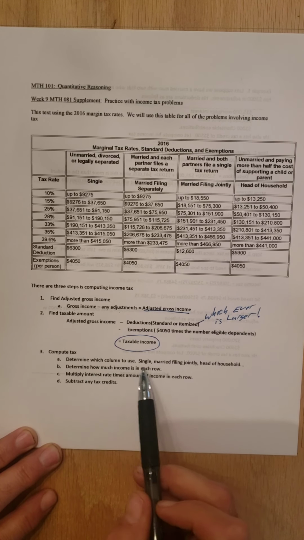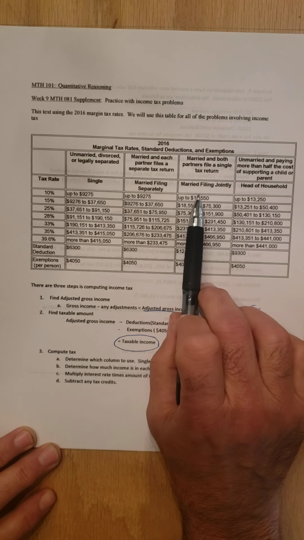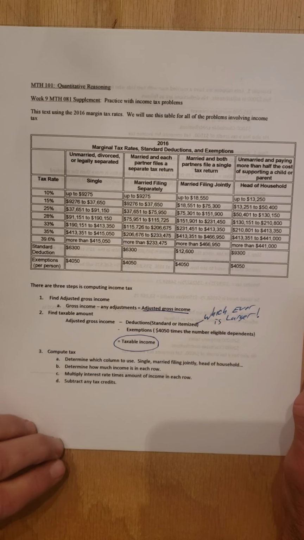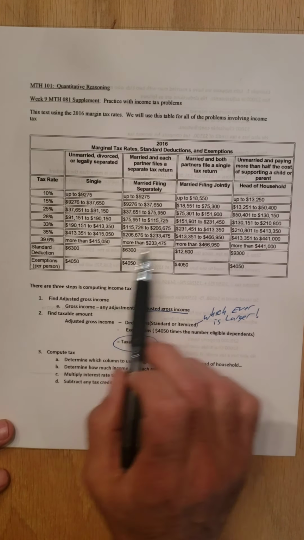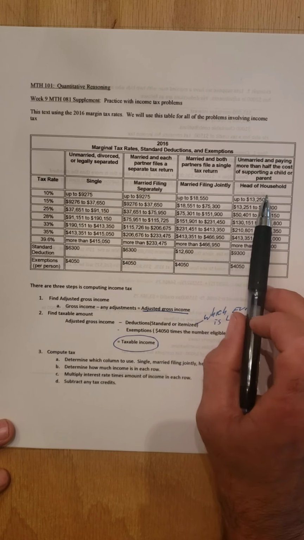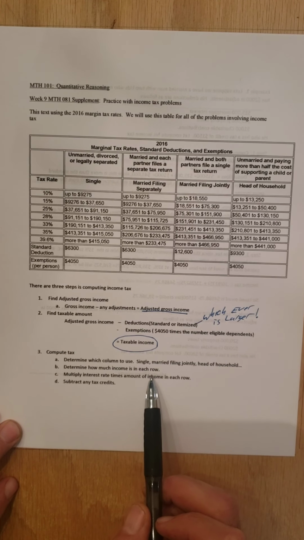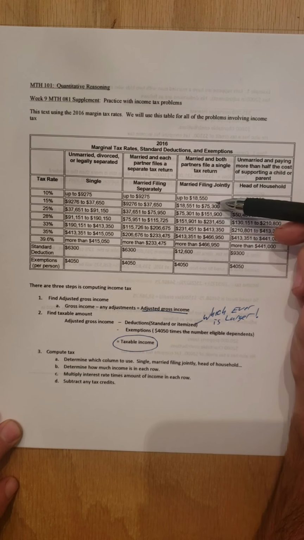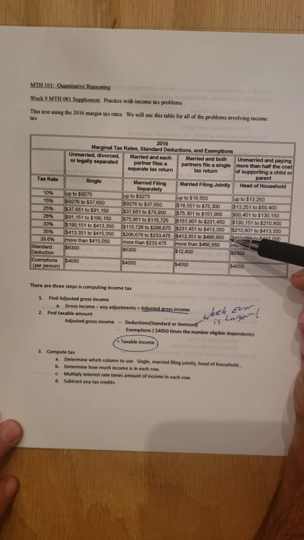Determine which column to use. So single, married filing separately, married filing jointly, or head of household. Okay, it'll say on the tax how we're filing our taxes. It'll say a single person or married filing jointly or head of household. Those are probably the 3 most popular. Determine how much is in each row. Okay, determine where you fall into each row on whatever your taxable income is.